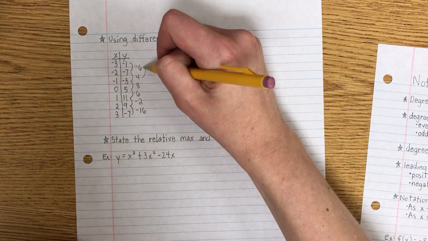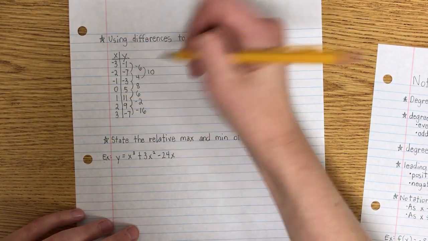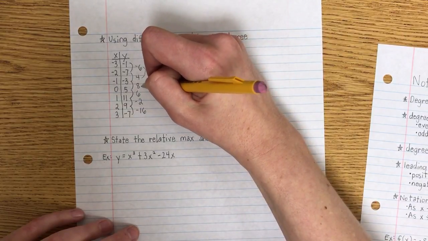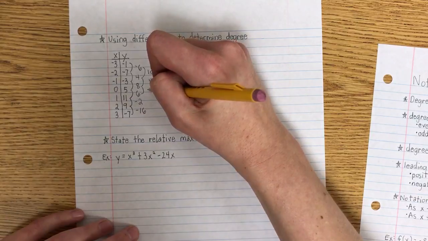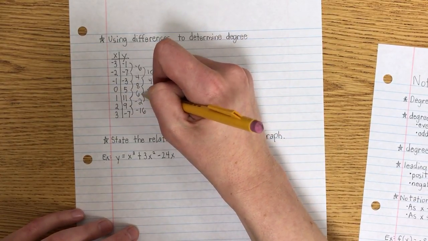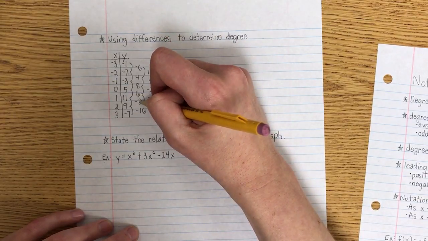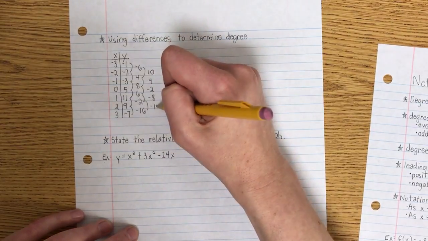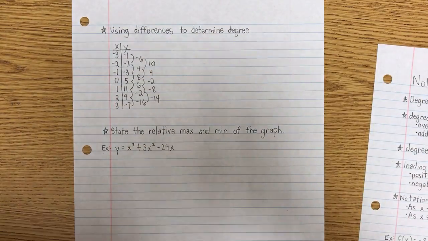So 4 minus -6 is 10. 8 minus 4 is 4. 6 minus 8 is -2. -2 minus 6 is -8. -16 minus -2 is -14. Again, my next set of differences don't match, so moving on.